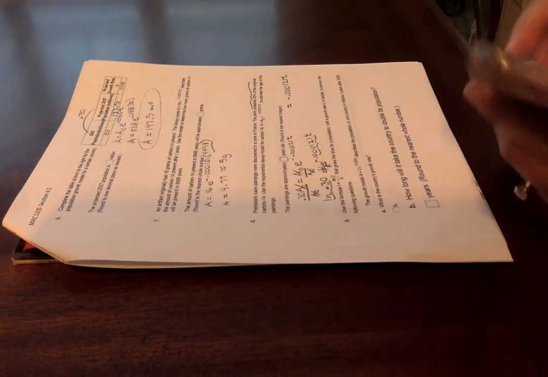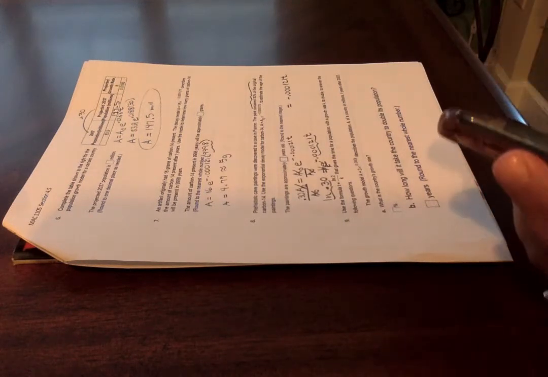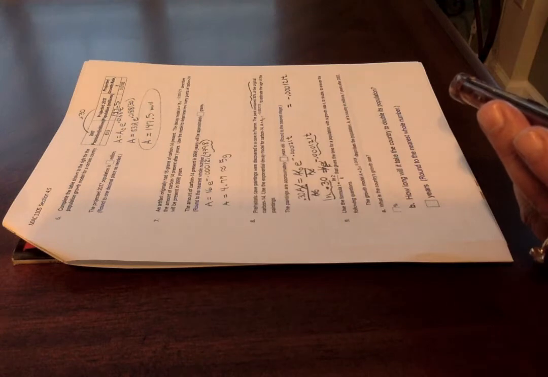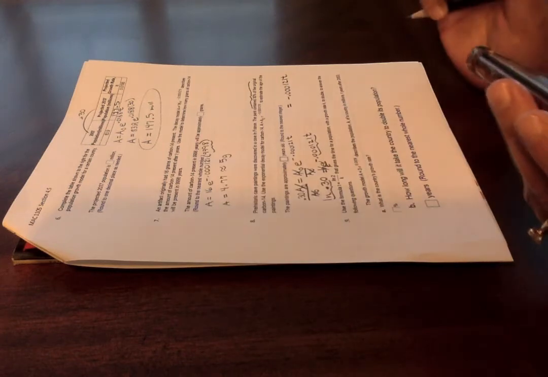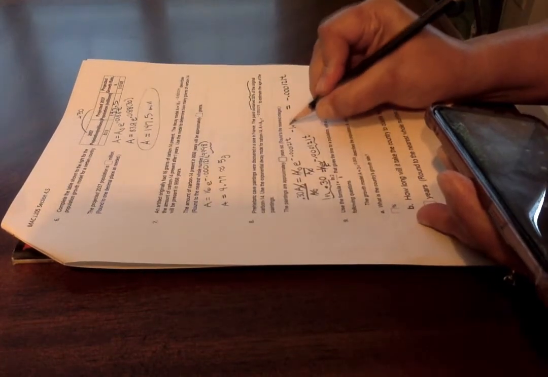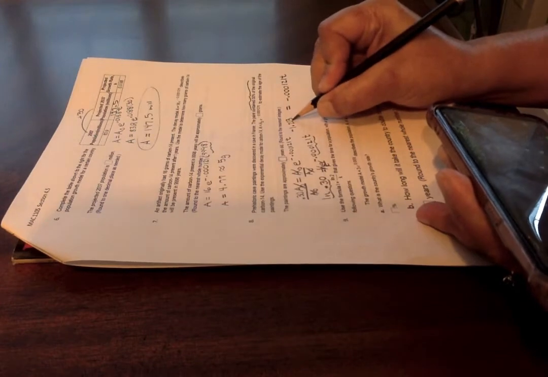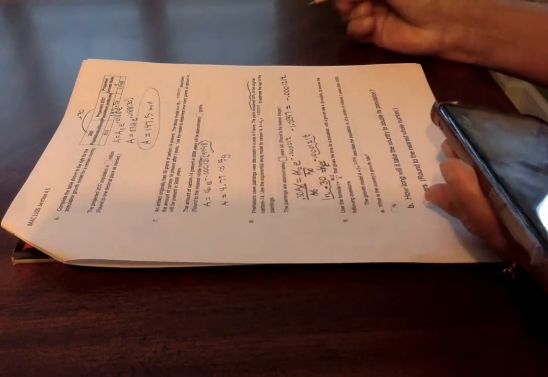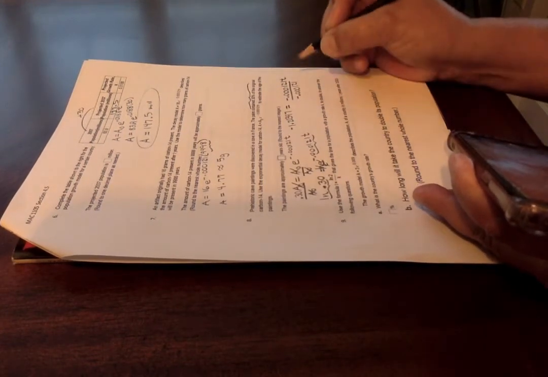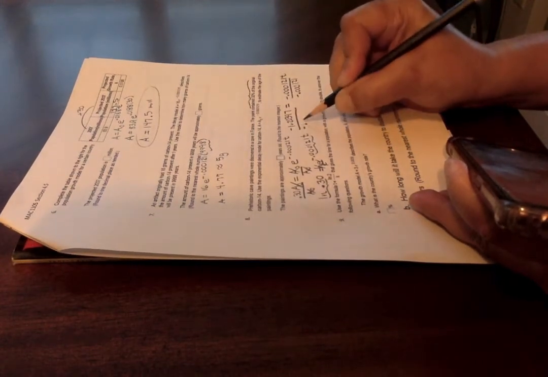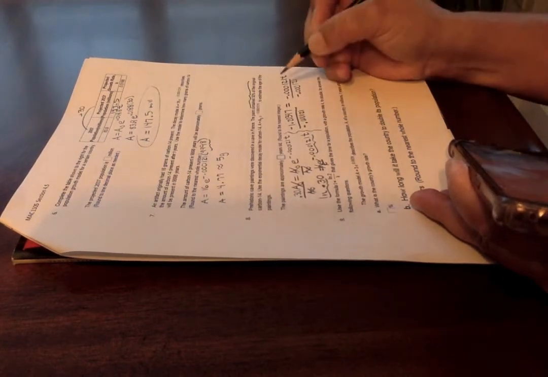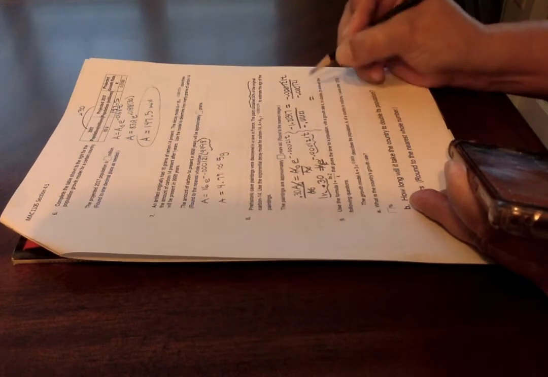Let's put that in the calculator. So ln of 0.30, and I got negative 1.20397, and then all I have to do is divide by this coefficient, likewise on the other side. That cancels.